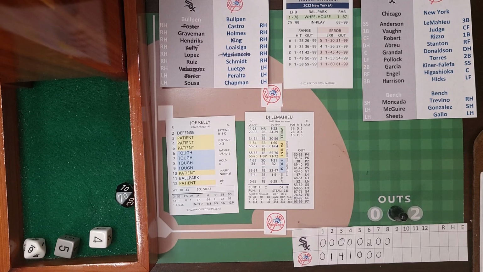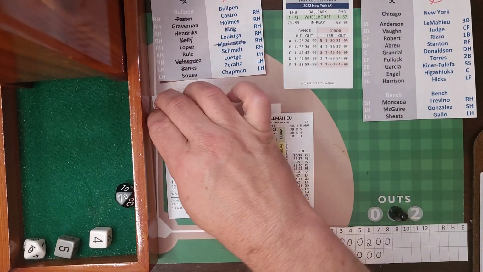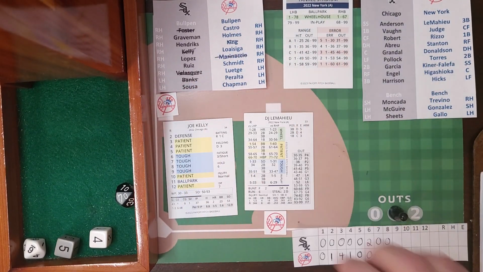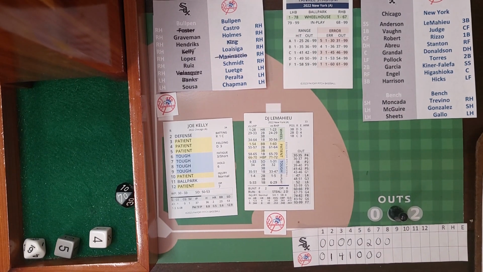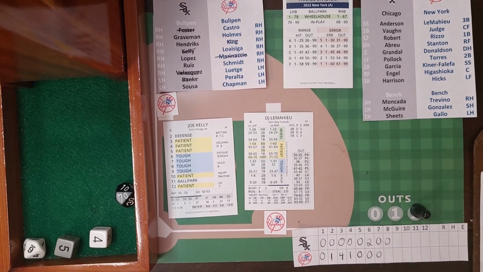There's a 9. And a 9 says ground ball, double play A. So if the shortstop is a double play A, or is a rating of A, it'd be a double play. Since it's not, it's just going to be a ground ball, fielder's choice. So they get the runner at second. Hicks is out 6-4 on the fielder's choice. Kiner-Falefa goes to third. And there are now 2 outs.